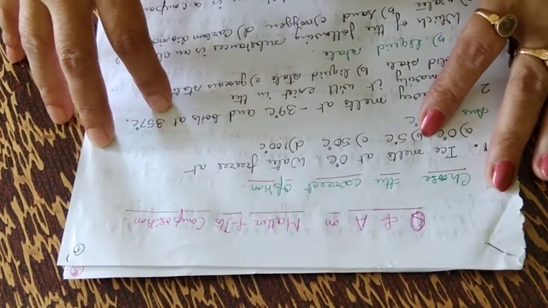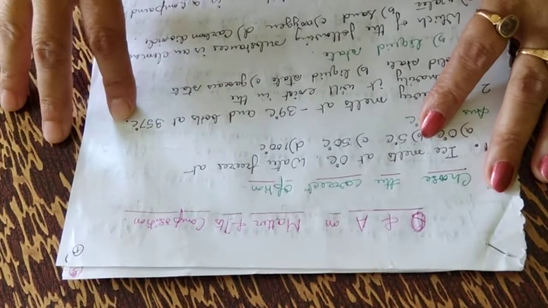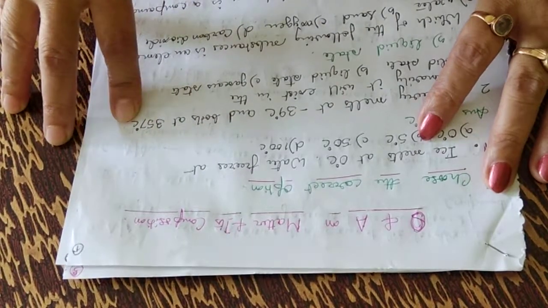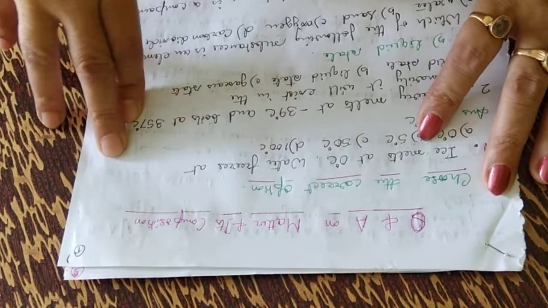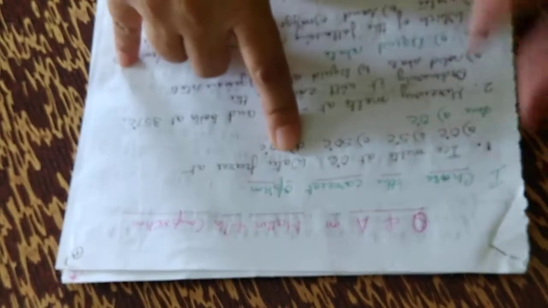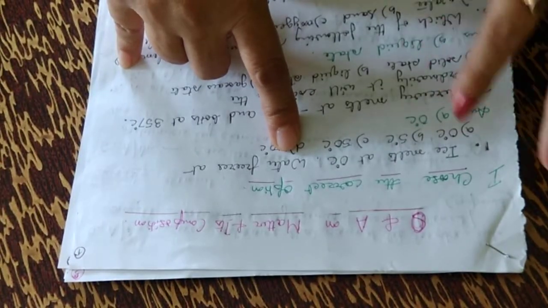I am going to discuss today the question answer section of Matter and Its Composition, the first chemistry chapter of class 7 of the ICSE syllabus. Okay, so I'm starting first with the choose the correct option.